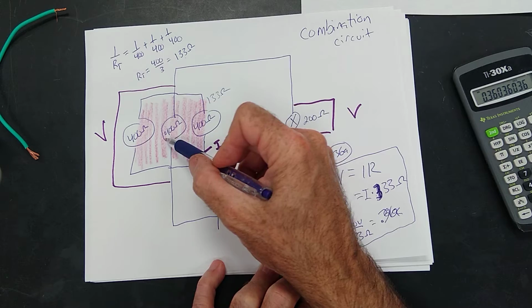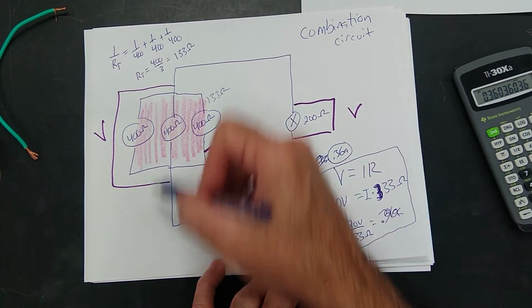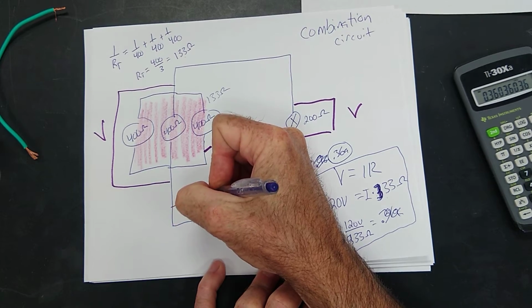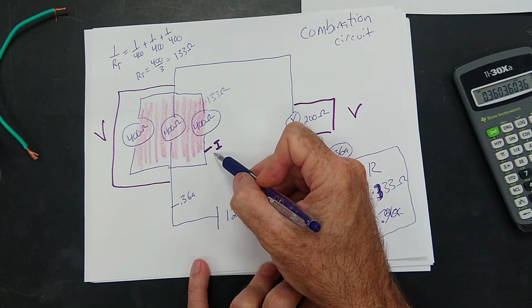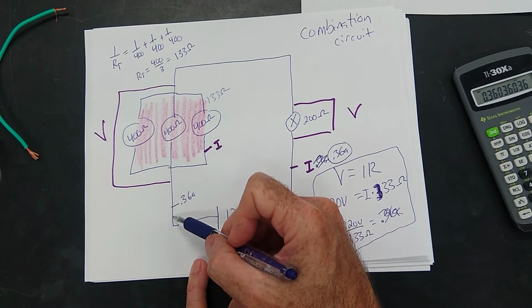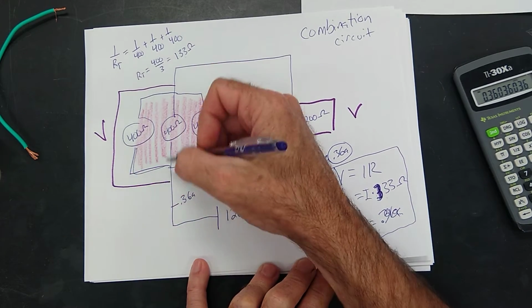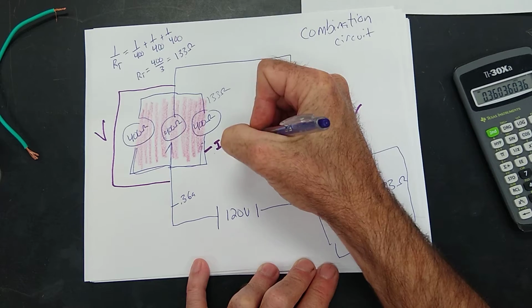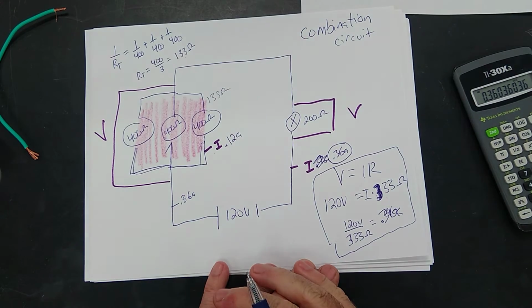You have to add up this plus this for your total resistance in the circuit. So 0.36 amps there, 0.36 amps there. What is the current right here? Well, the 0.36 amps goes through this, this, and this. It's split three ways, so it'd be 0.12 amps right there. Do you agree with that?